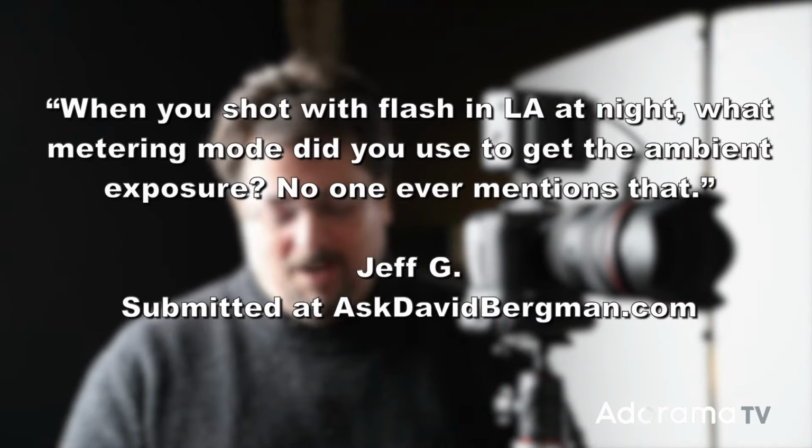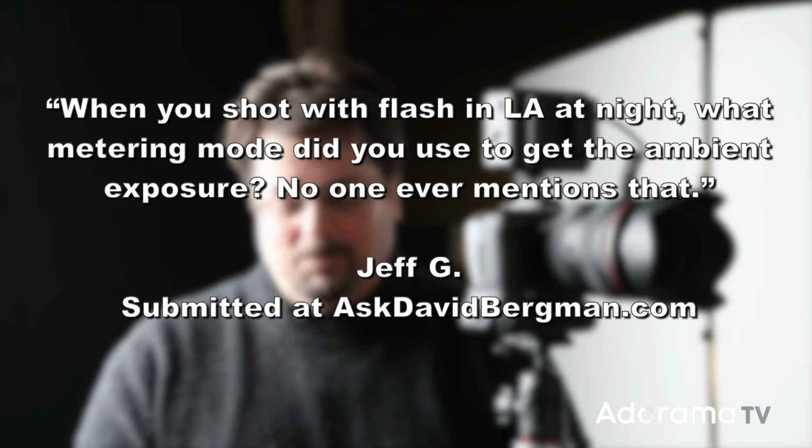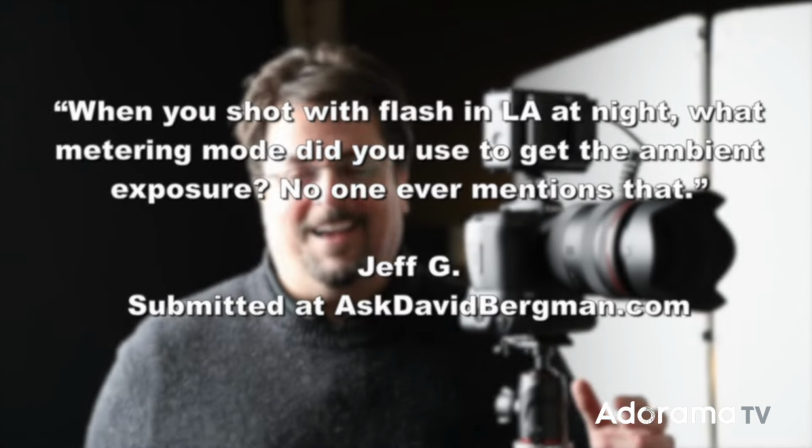Today I've got one from Jeff G, and he asks, when you shot with flash in LA at night, what metering mode did you use to get the ambient exposure? No one ever mentions that. Well, Jeff, I'm sorry no one has ever mentioned that to you.